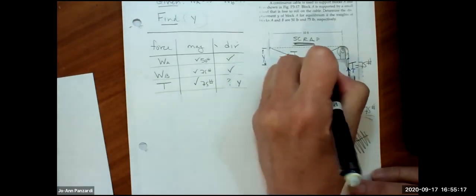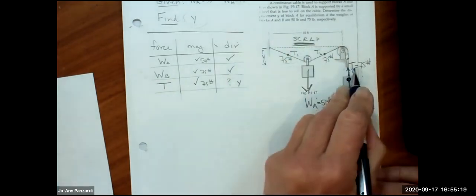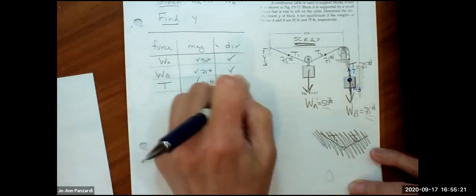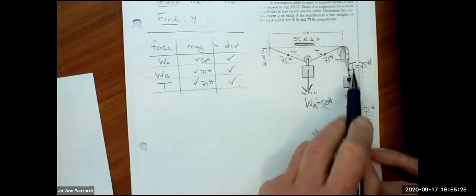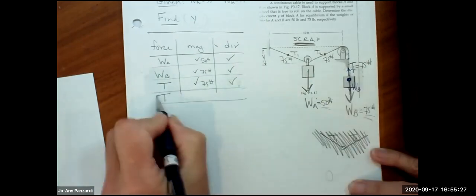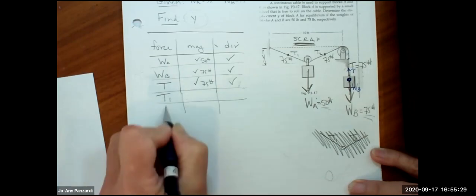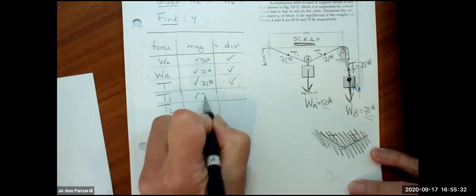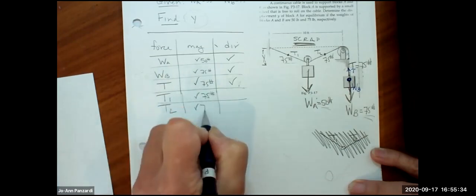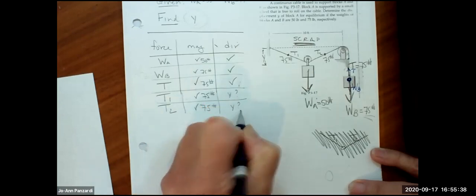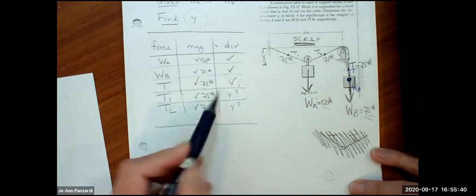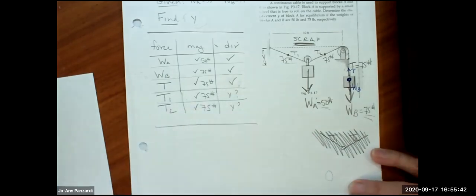I could call this T, and I already know it. You don't have to write this down, just watch what I do. I'm going to call this T1, and I'm going to call this T2, and I'm going to know this is 75, and I'm going to know this is 75, and then this is why I have a question mark and a question mark. But looking at this, are you going to then say there are 2 unknowns when there's really only 1?